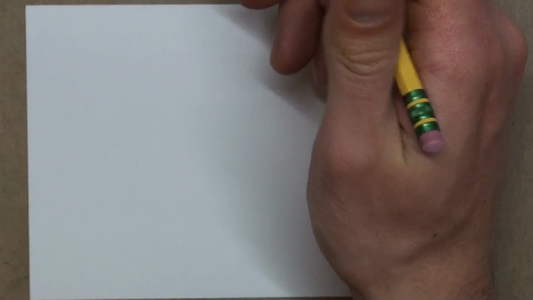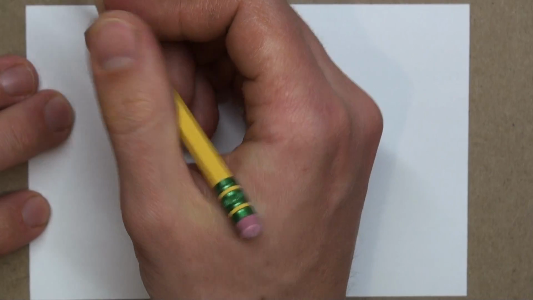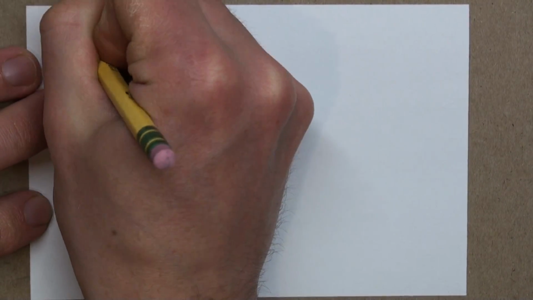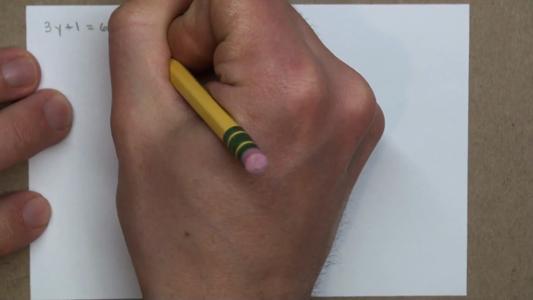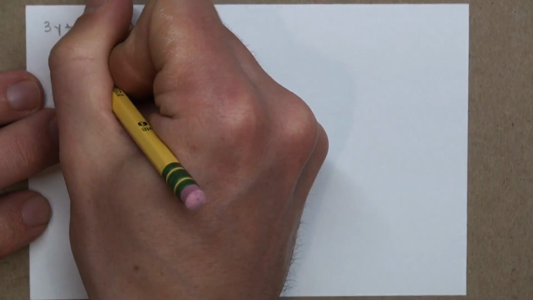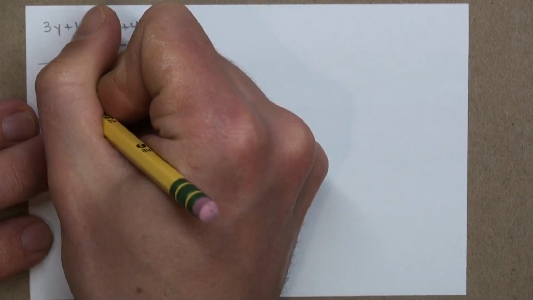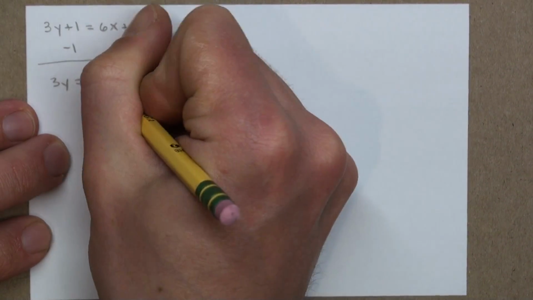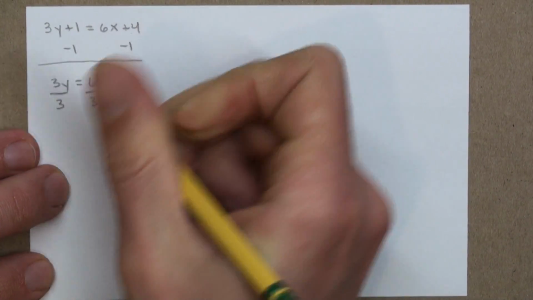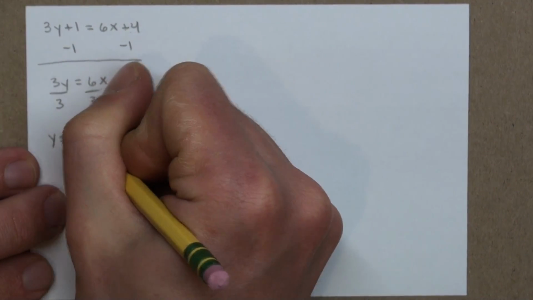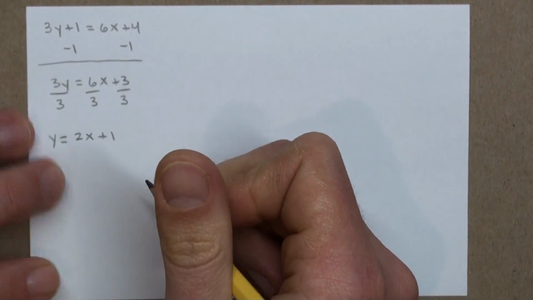Okay, so we're given two equations and neither of them are in y equals mx plus b form. So that's the first thing we're going to do. So I have 3y plus 1 equals 6x plus 4. I'm going to subtract 1. Now I have 3y equals 6x plus 3. I'm going to divide by 3. Y equals 2x plus 1.